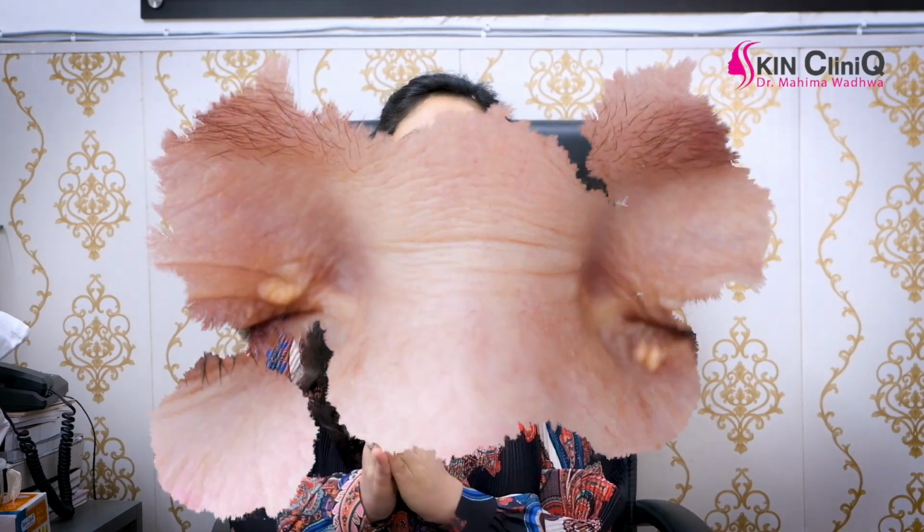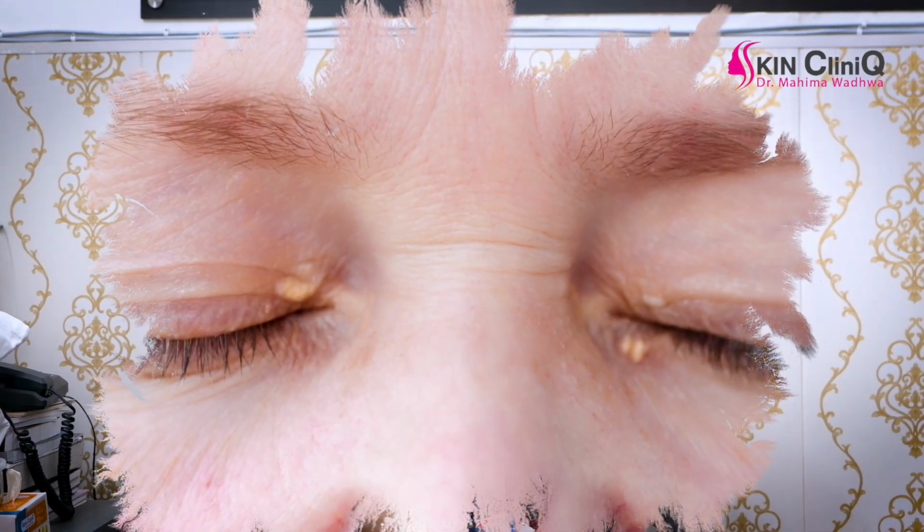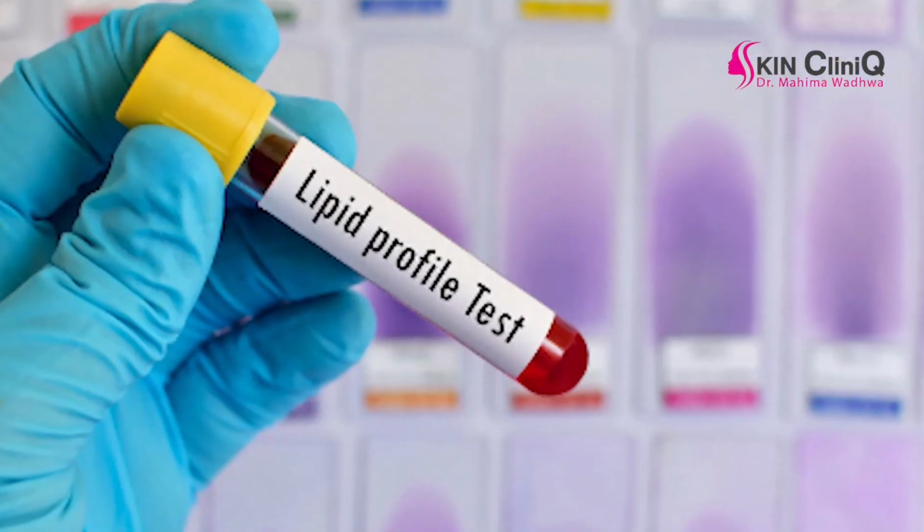Now usually when patients come to us, they say, I'm not suffering, I've got my cholesterol level checked and still I have this. Why so? So yes, xanthelasma is not a direct indication of dyslipidemia or hypercholesterolemia. If you have xanthelasma, it is not necessary that you are going to have a deranged lipid profile.